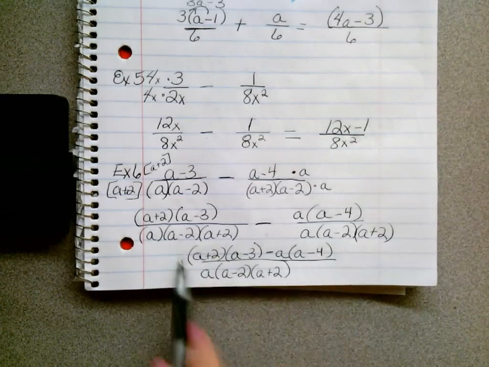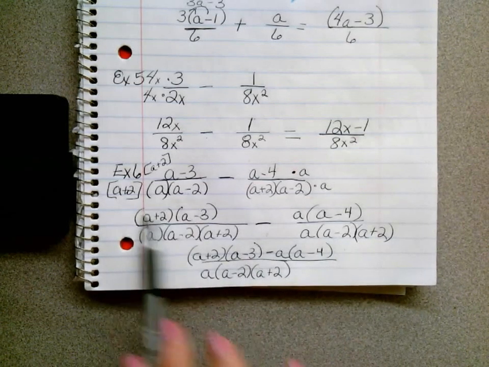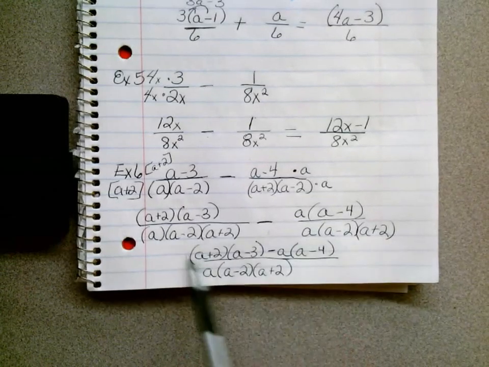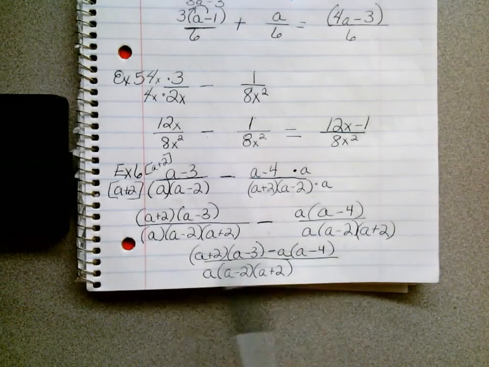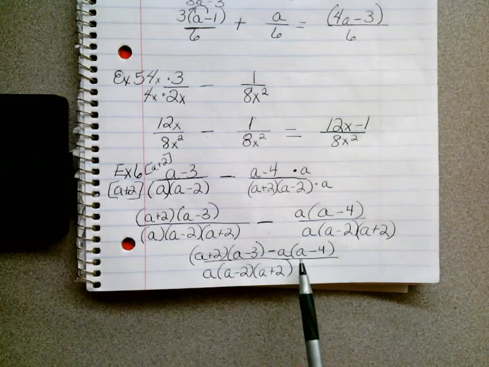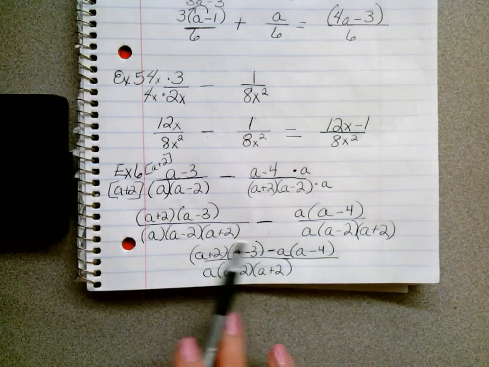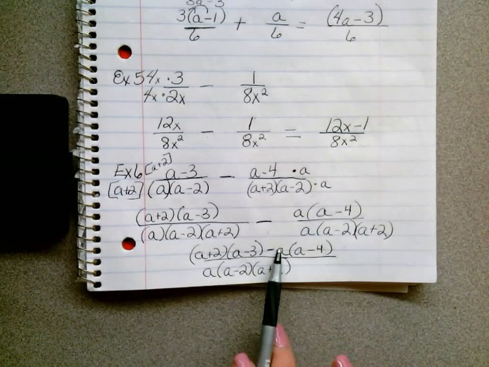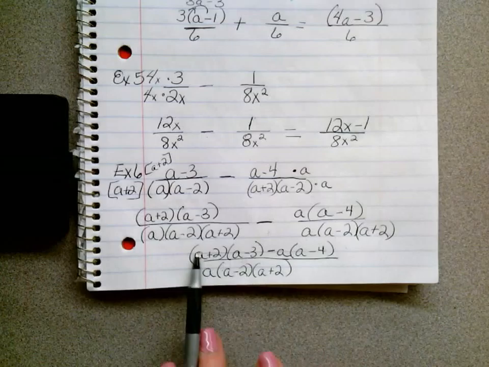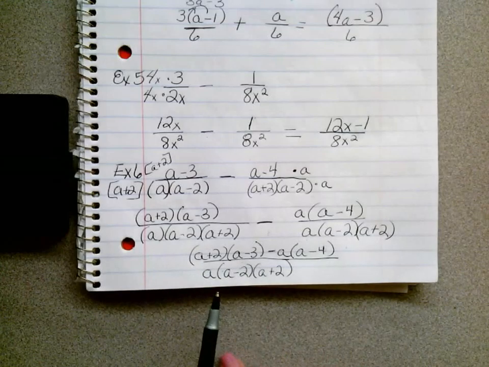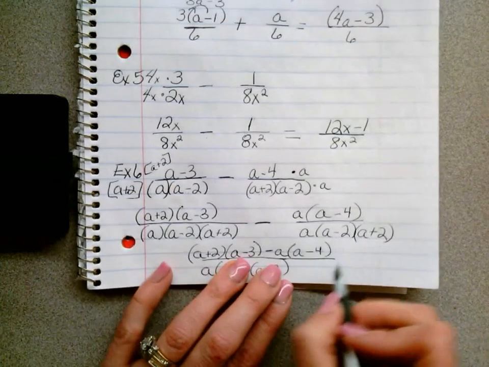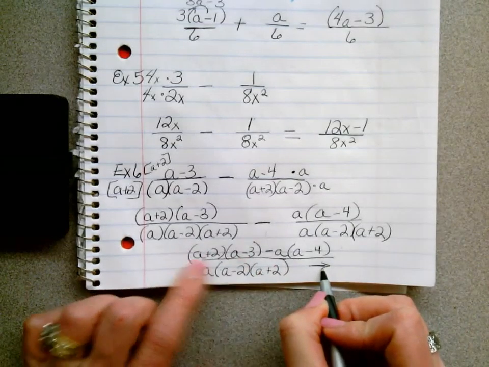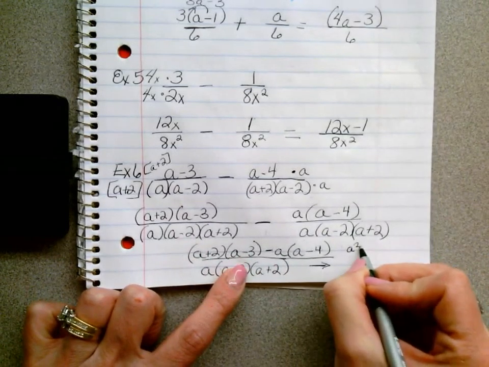If you don't start multiplying stuff out, this mess is going to be pretty difficult to deal with. If you look at what they have right now, it doesn't quite match what I have. You have to multiply this out, and you have to multiply this out, then collect and combine any like terms you see. Okay, they don't show that step. A times a is a squared.